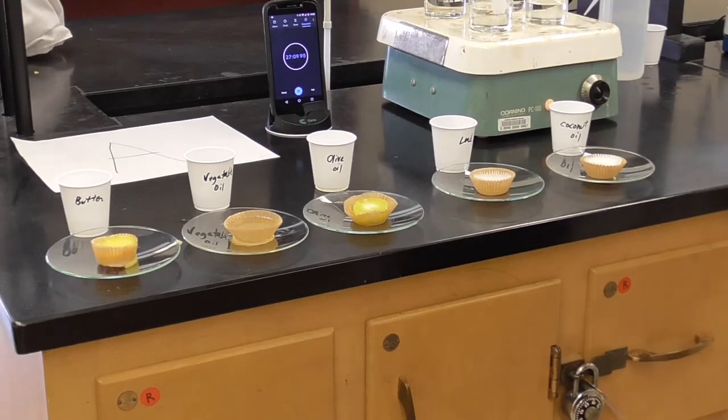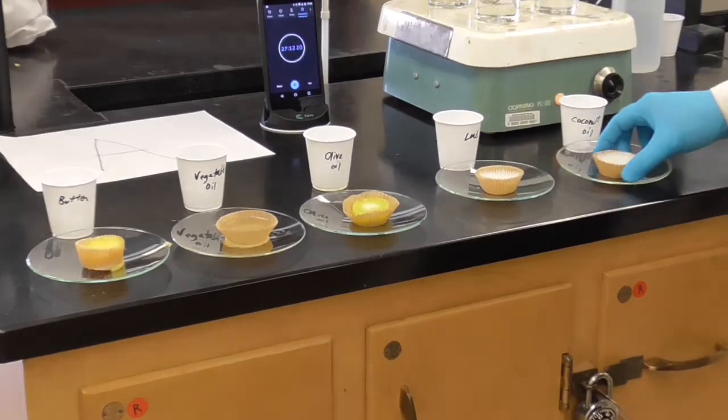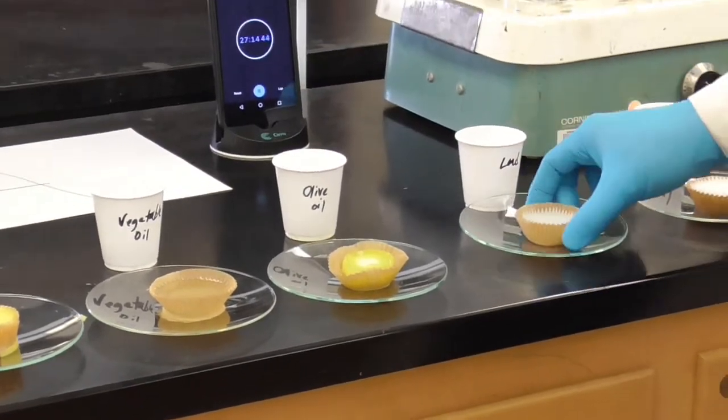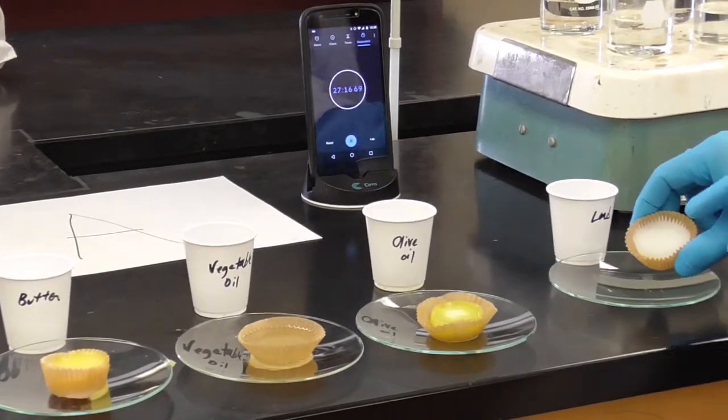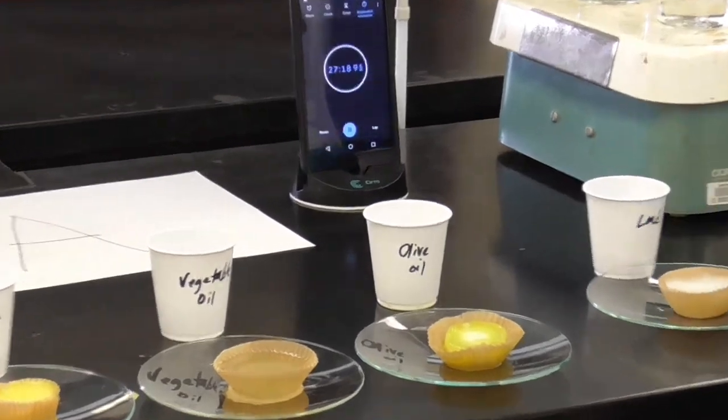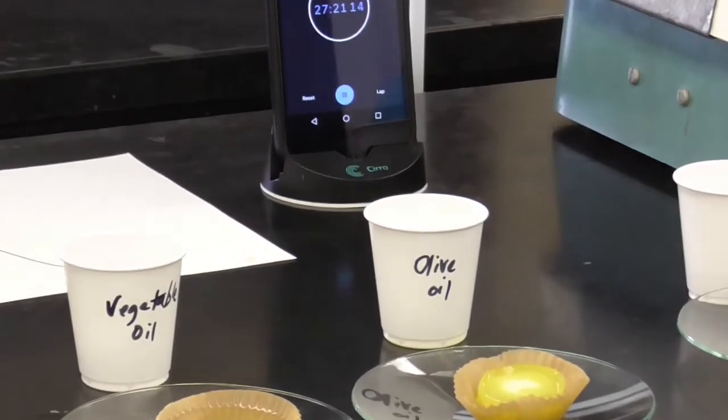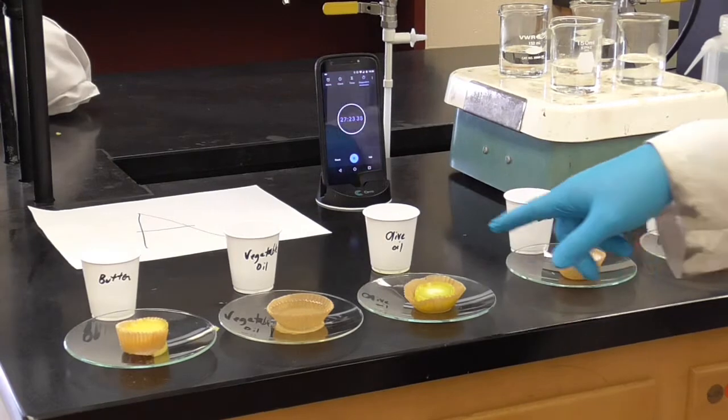Okay, we're up to 27 minutes now on the timer. This is still solid. Coconut oil, lard is starting. I don't know if you can see that. It's starting to melt right in the middle, interestingly, not around the edges. So that's kind of odd, but it's still solid for the most part.